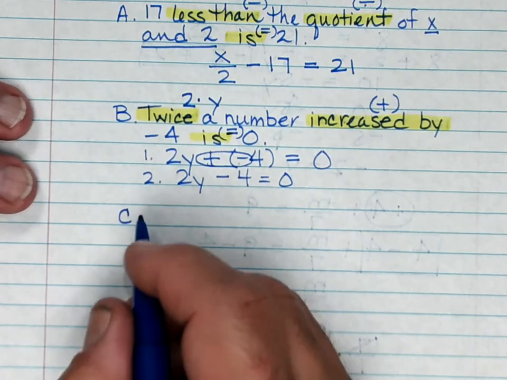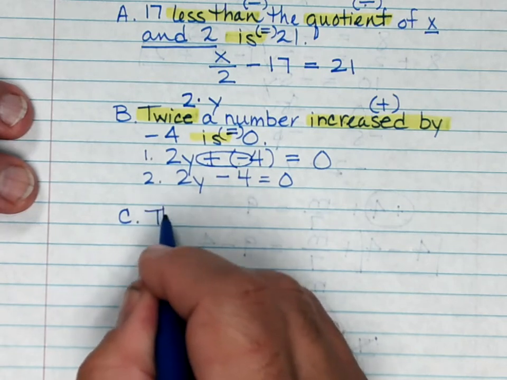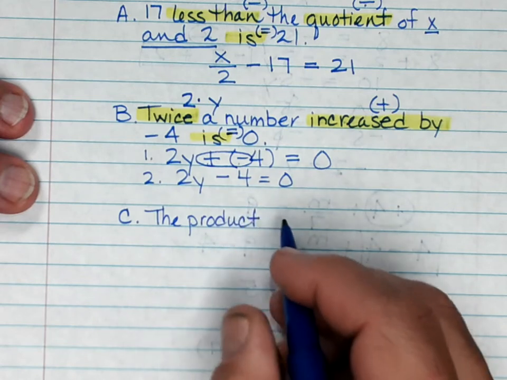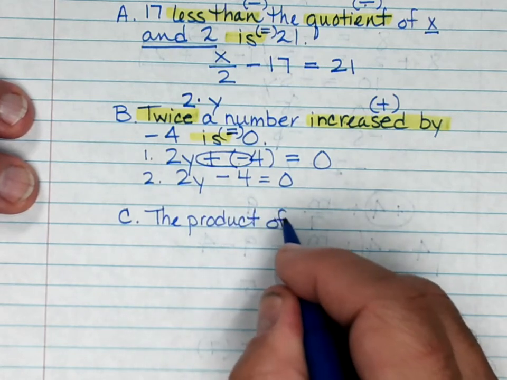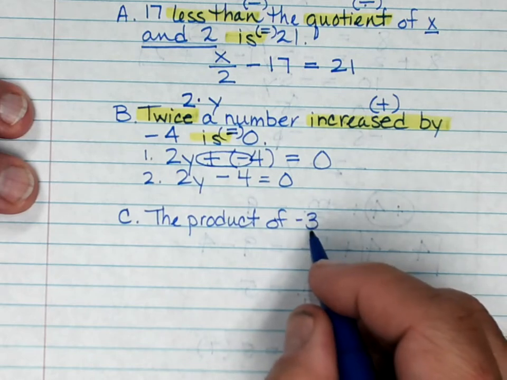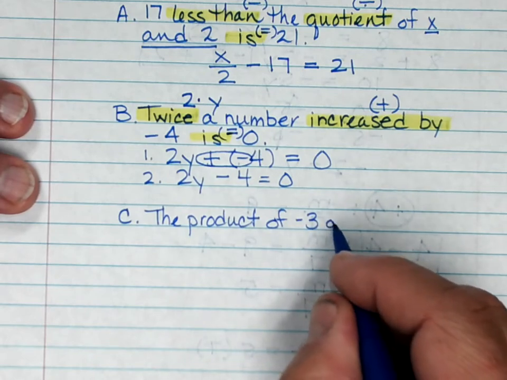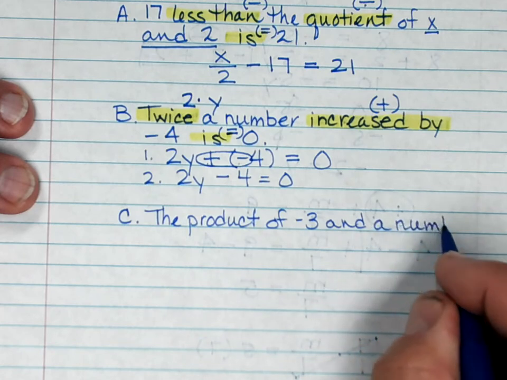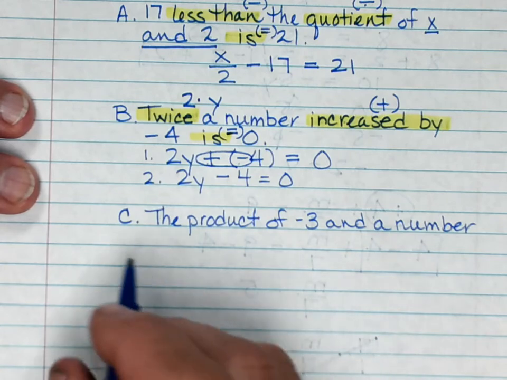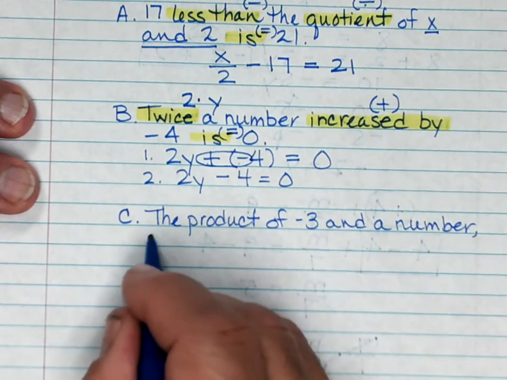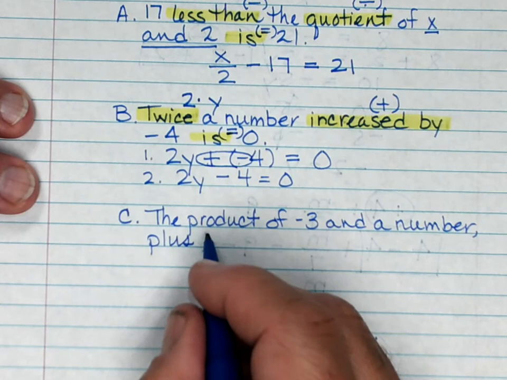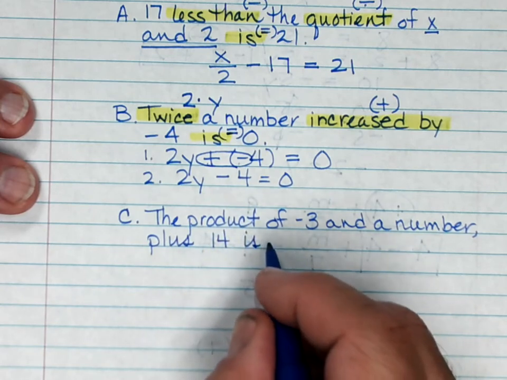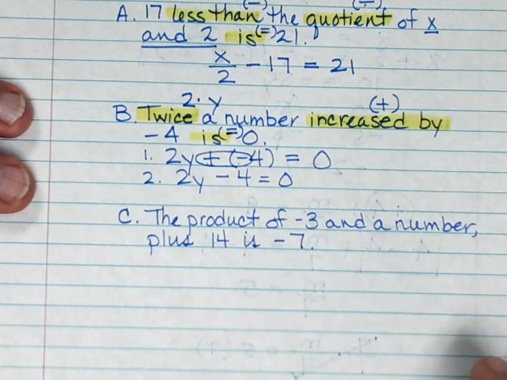Last one: the product of -3 and a number plus 14 is -7.